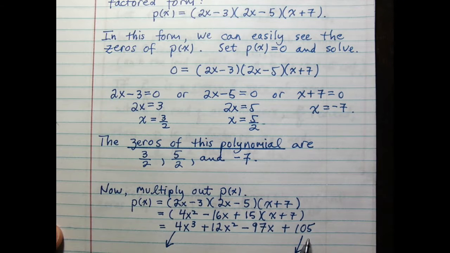Now, what I want you to see is there's a connection between the leading coefficient and the constant coefficient and the zeros of the polynomial. This 4, that's the leading coefficient. If you go through the steps of the multiplication, it really came from multiplying the 2 in the 2x minus 3 factor times the 2 in the 2x minus 5 factor. So those 2's are related to the denominators of the zeros. Those 2's in the denominator of the zeros are factors of this 4.